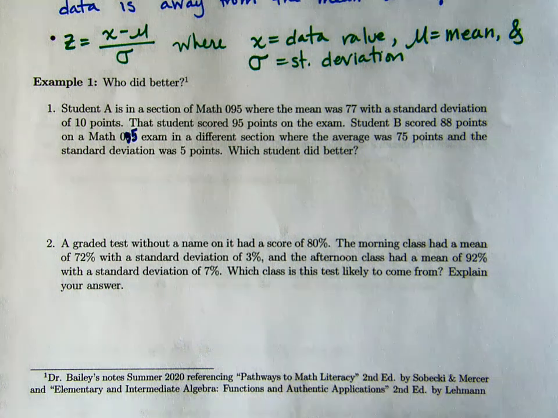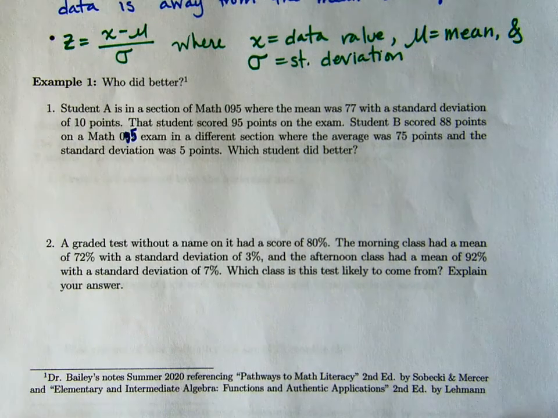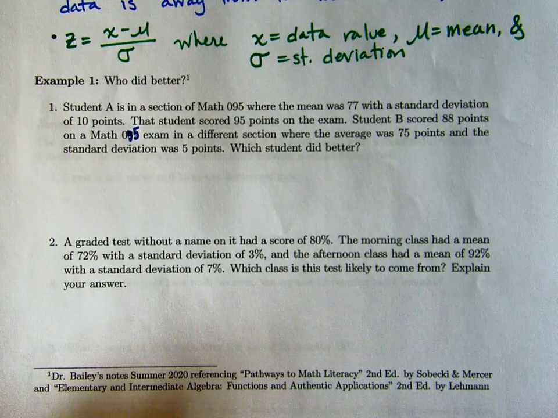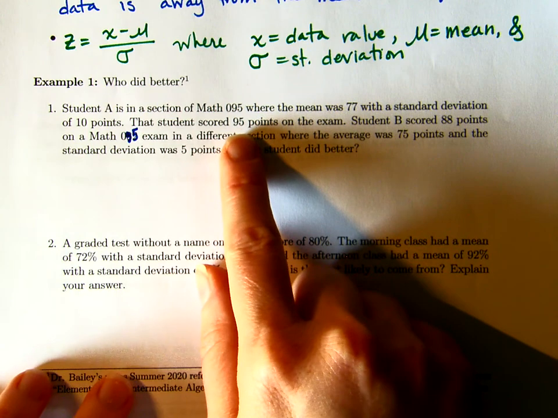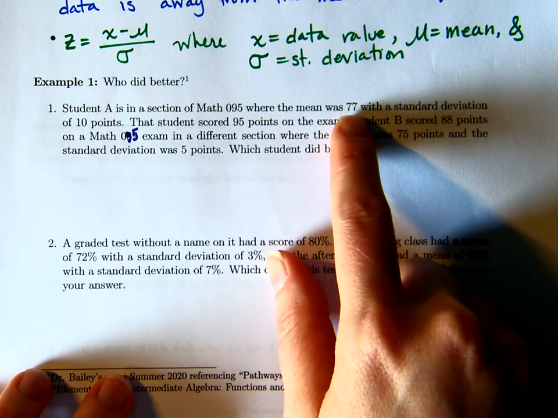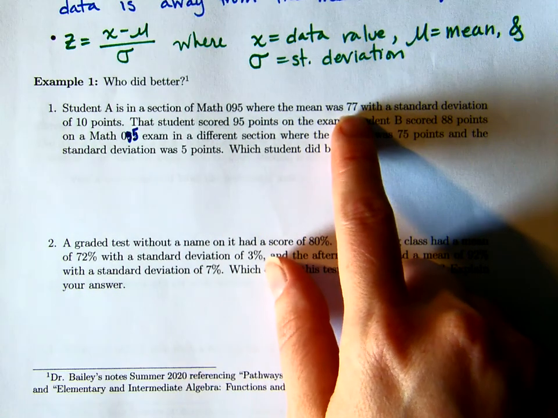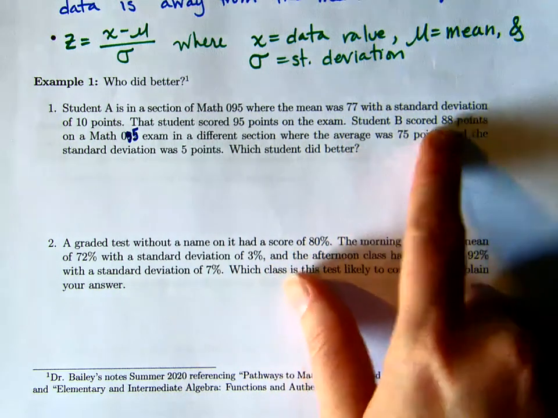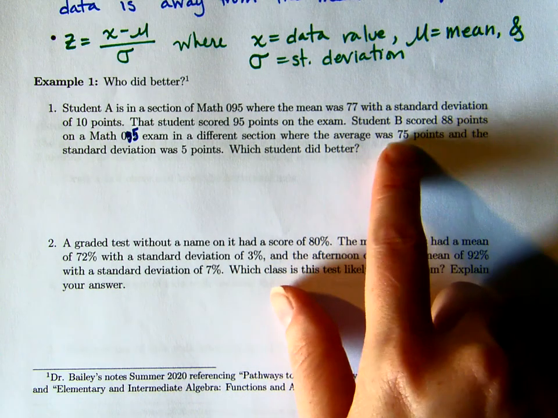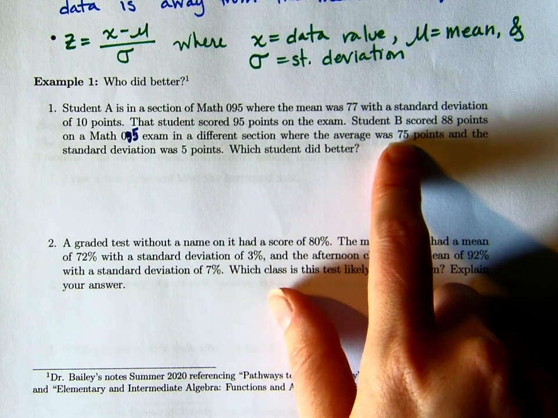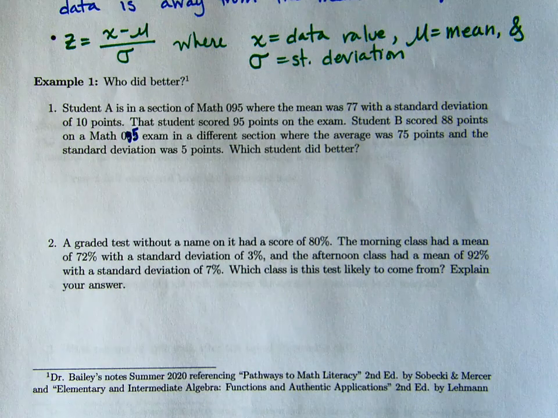So right off the bat, I need you to think to yourself, okay, yes, this person scored higher, but so did everybody else because the average was a 77. This person scored lower, but everybody else scored lower too. So the question is, which student really did better?